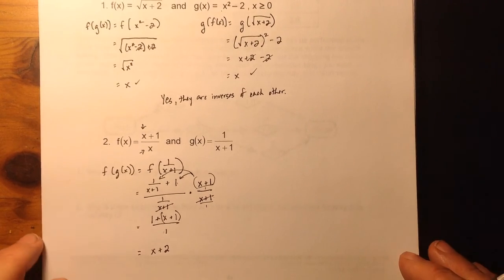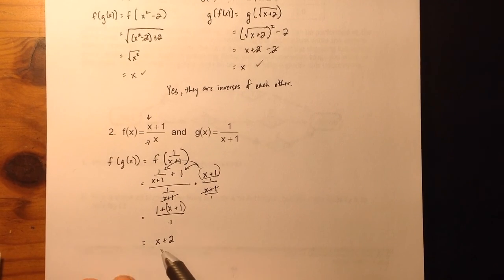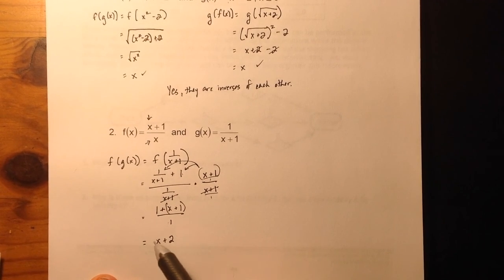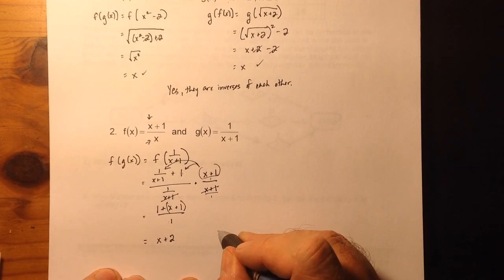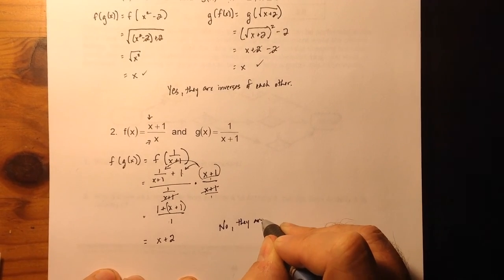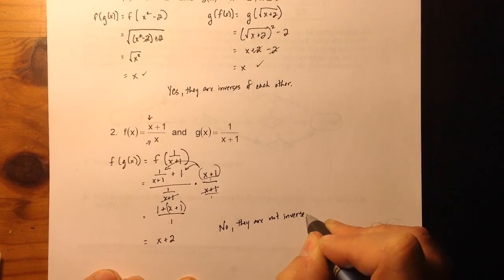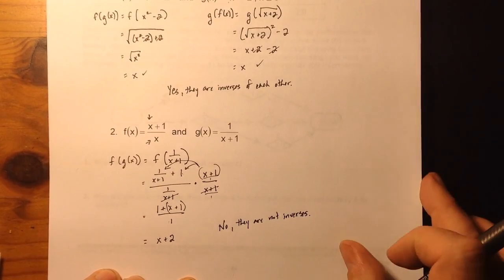Sorry, it went off the screen there. Alright, at this point I can just stop and say, it's not equal to x, therefore, no, they are not inverses. I do not have to go any further. Okay?